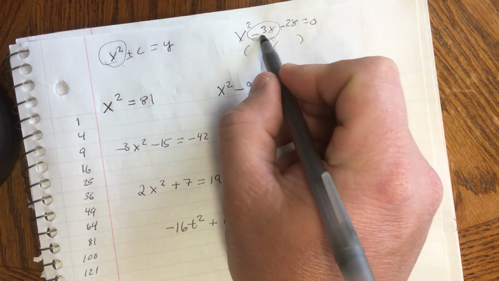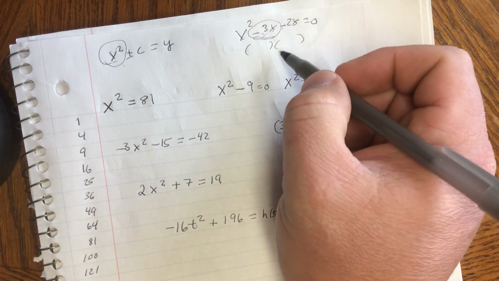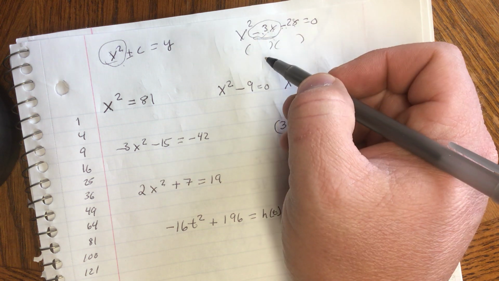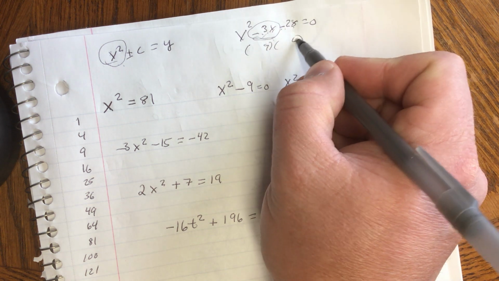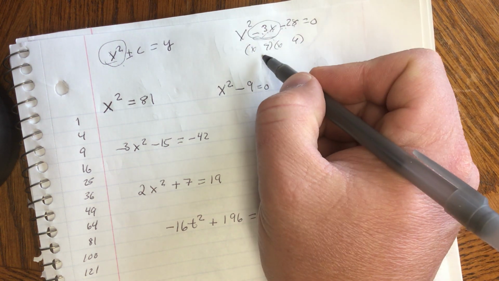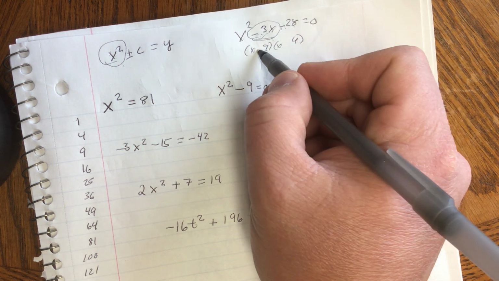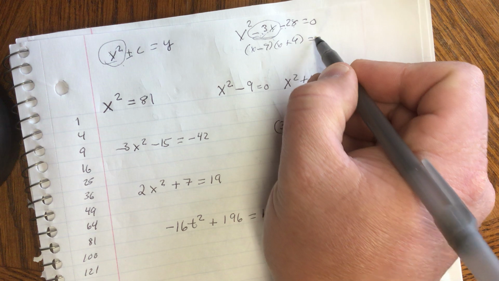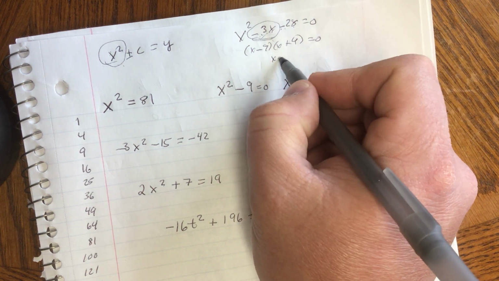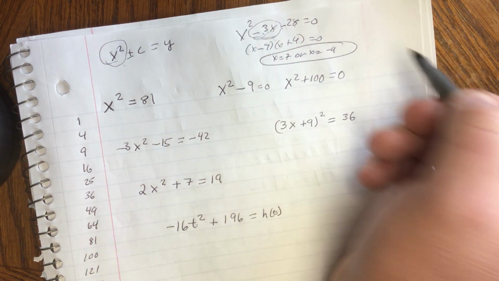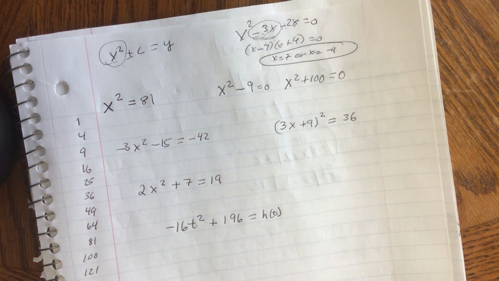What multiplies to be 28 and subtracts to be 3? 7 and 4, x and x. The signs are different. Bigger one gets the sign of the middle. Equals 0. x will be 7, or x will be negative 4. So that's the way I would solve that one. I can't use the square root method on that.